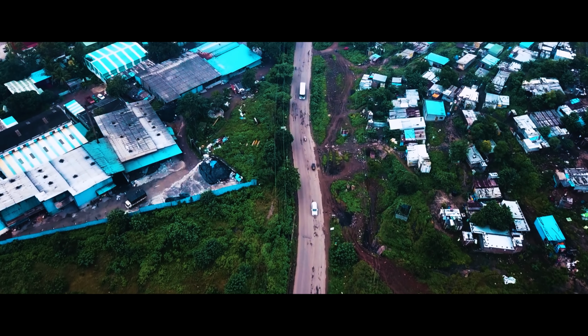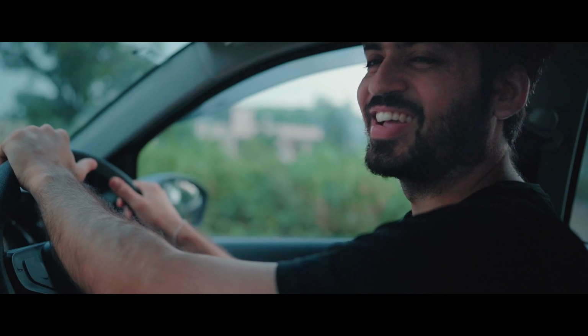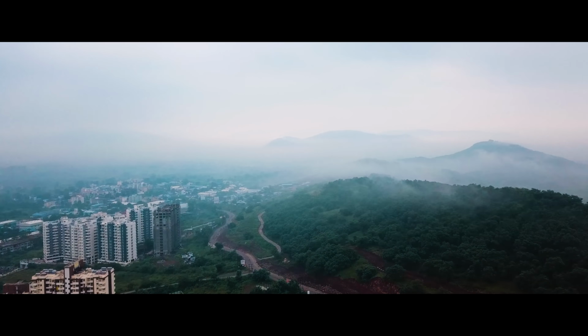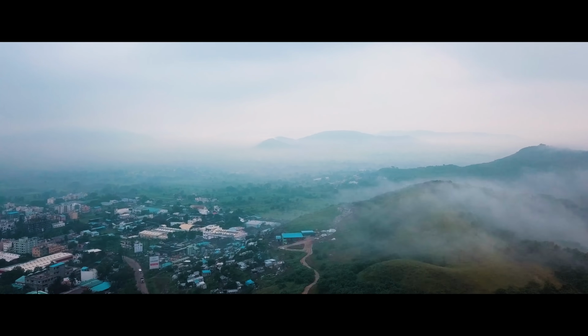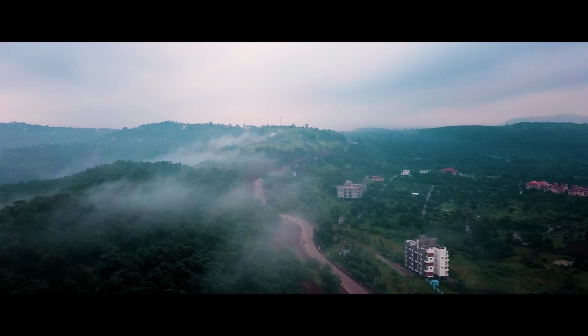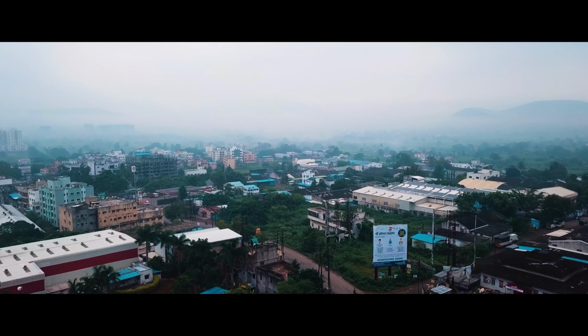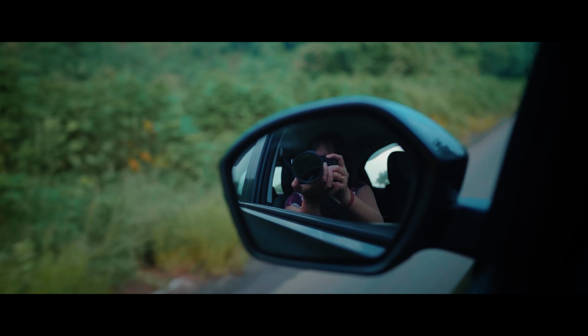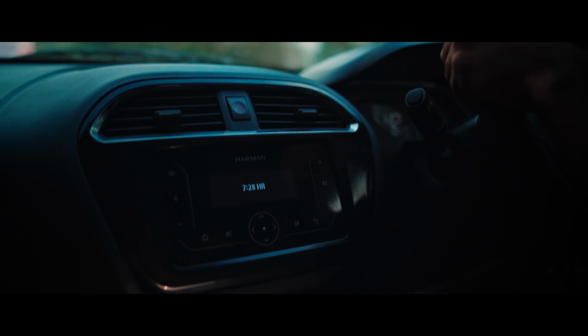So we started off early morning, and this is the view you will experience. I have always been saying that if you want to travel around here, then this is the time for you.